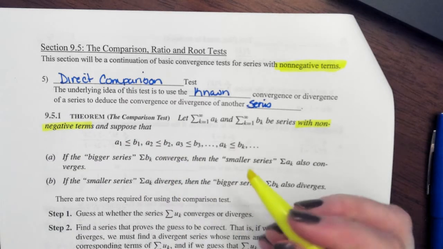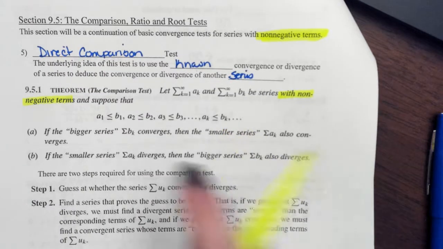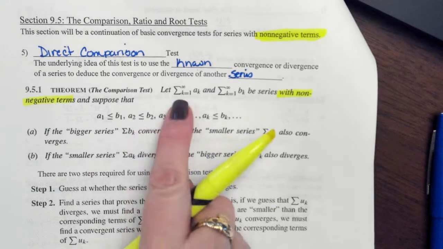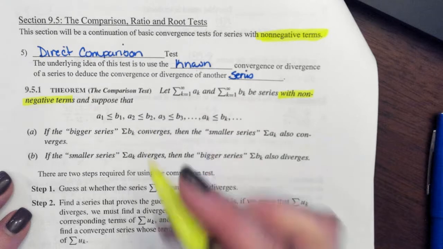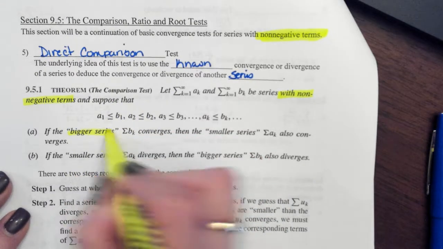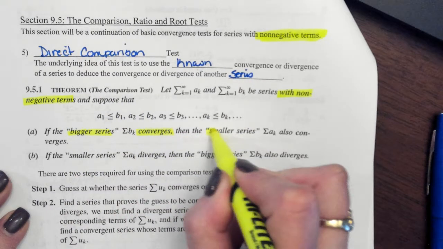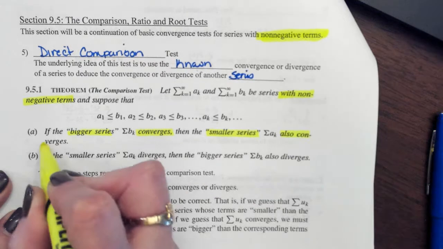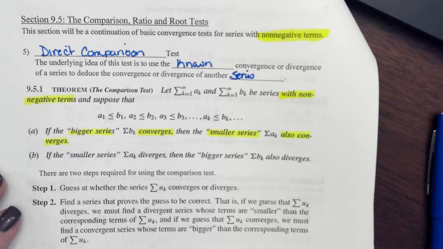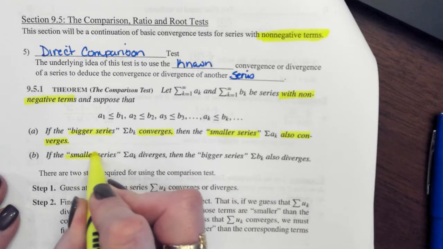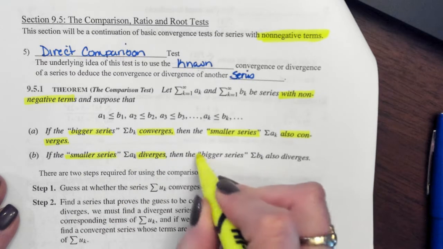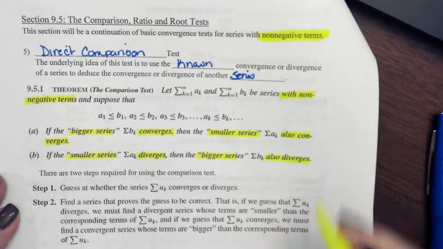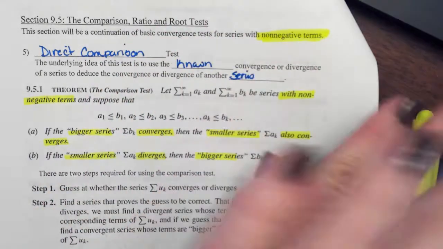So one series has to be less than the other series. That's what they're saying here. The terms of this first series are less than the terms of the second series. So if the bigger series converges, then the smaller series will also converge. And here's the other way: if the smaller series diverges, then the bigger series will also diverge.